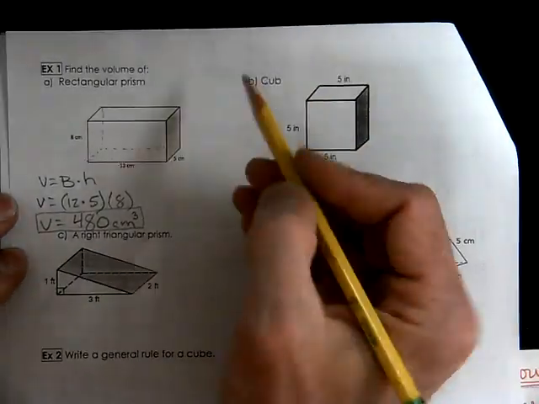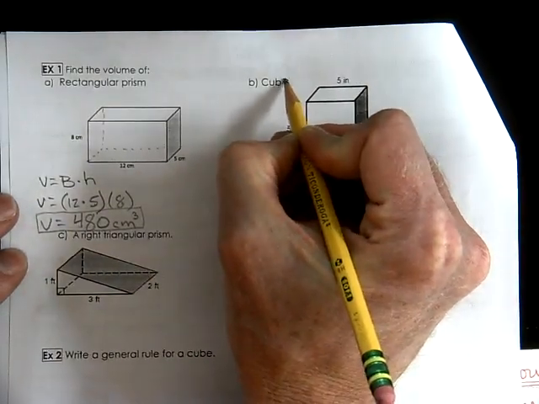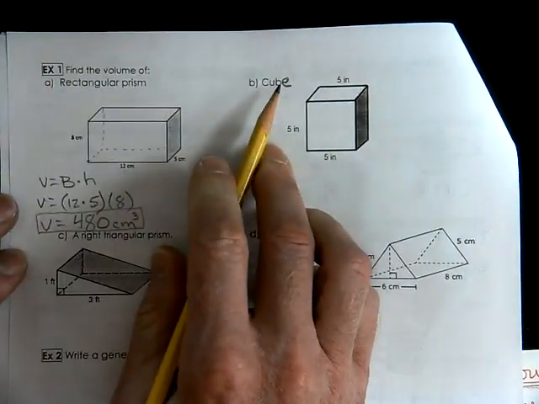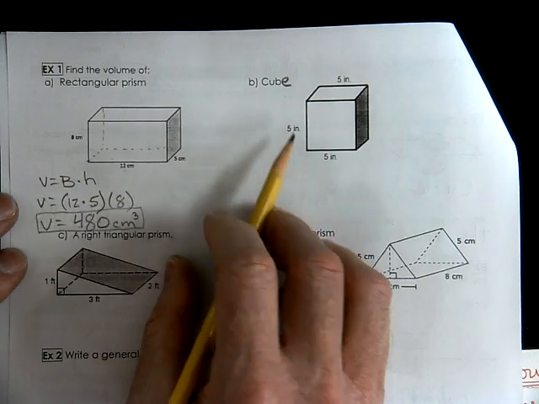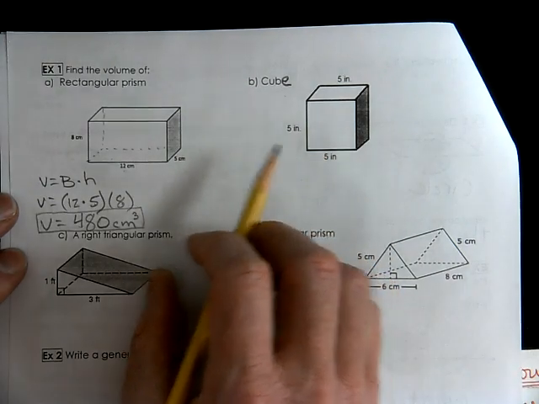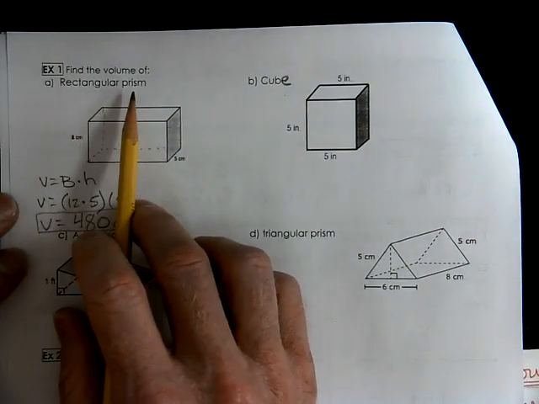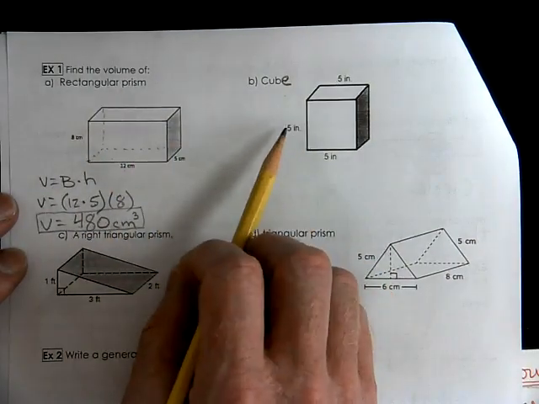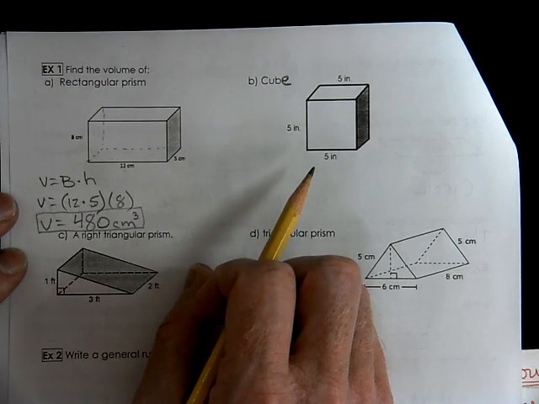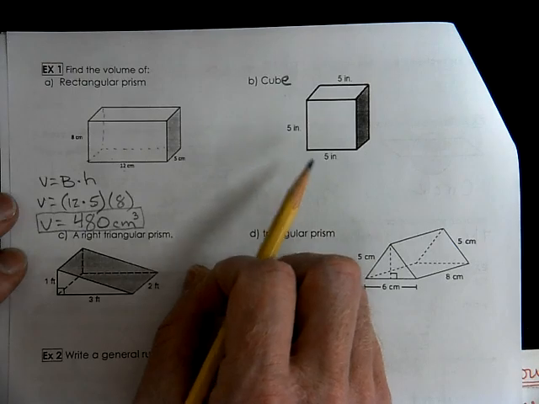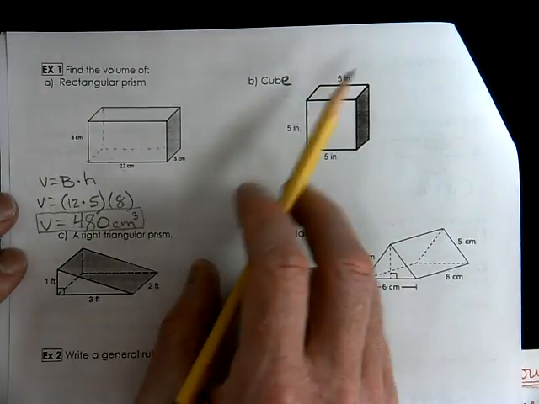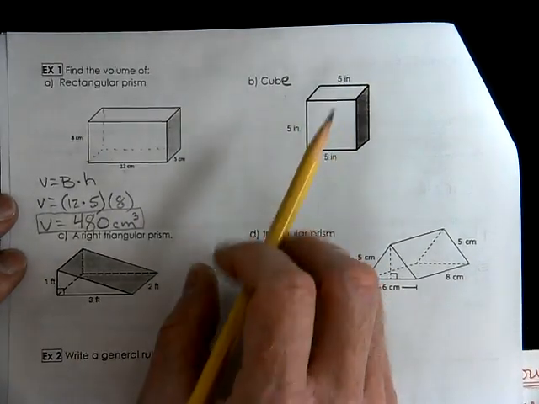All right, this one is a cube. A cube would have an E at the end of the name, cube. A cube implies that it is a special type of rectangular prism where the length and the width and the height are all the same. So sometimes the formula is S cubed. It's the side cubed. 5 times 5 times 5.